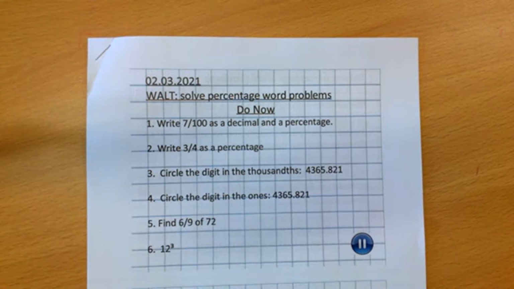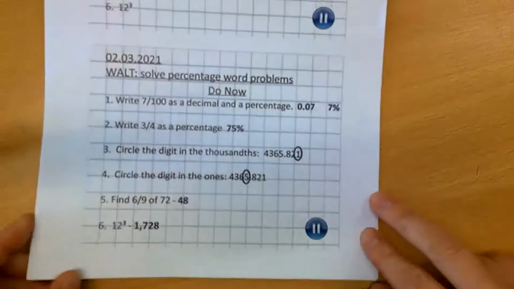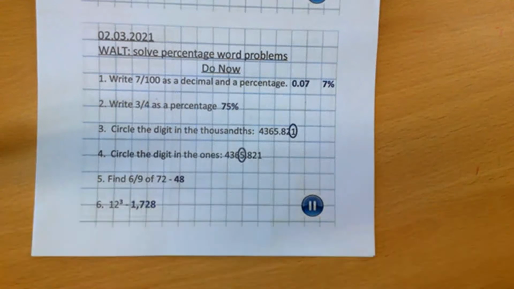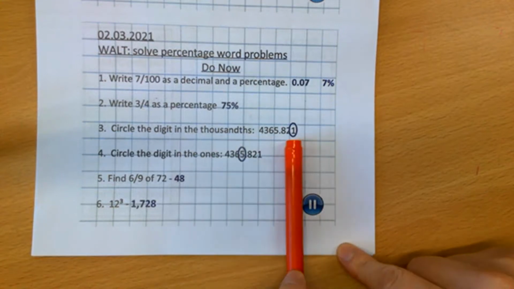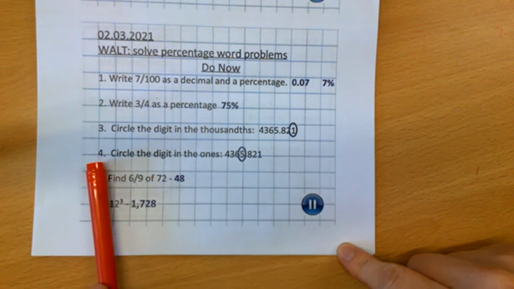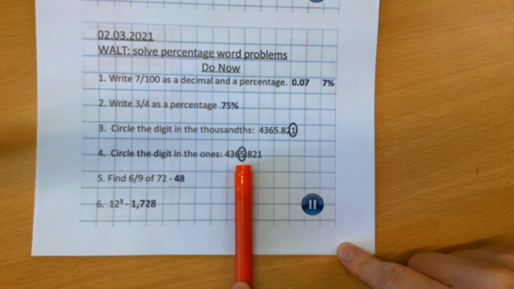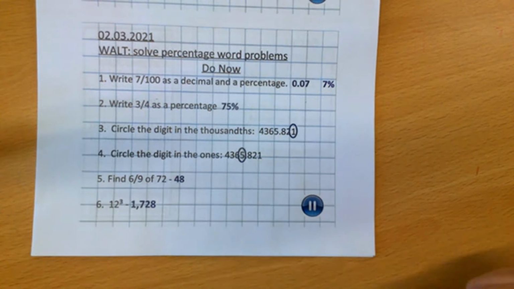So how did you do? Let's take a look. Number 1 is 0.07 or 7%. Number 2, 3/4 as a percentage is 75, and that's something that you really do need to know. Number 3, thousandths is 1. Number 4, the ones is 5. Number 5 is 48. And number 6 is 1,728. How did you do?